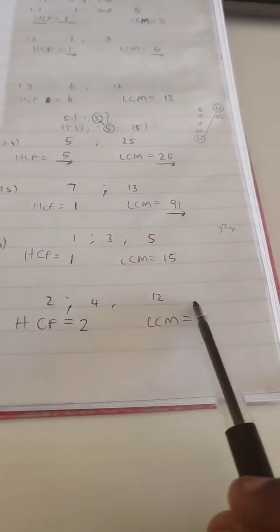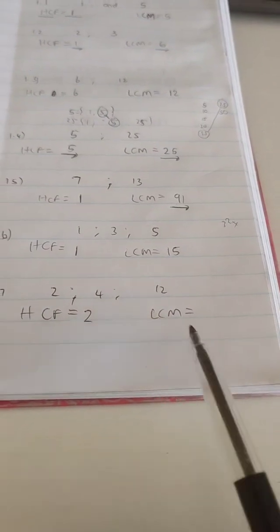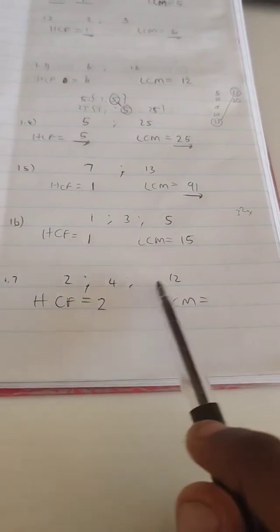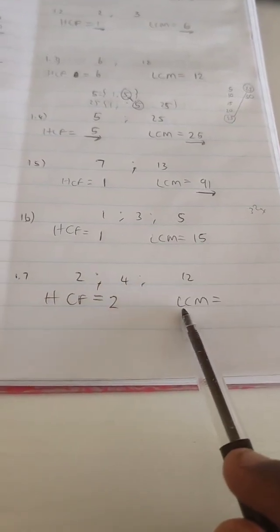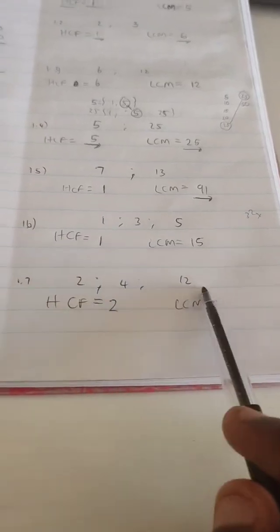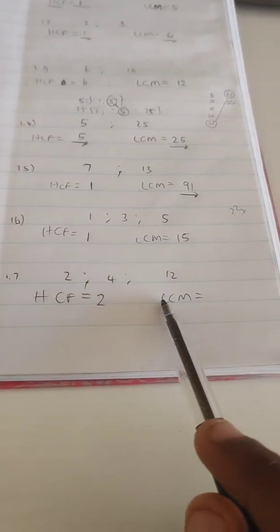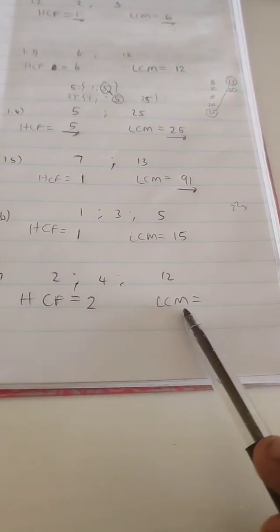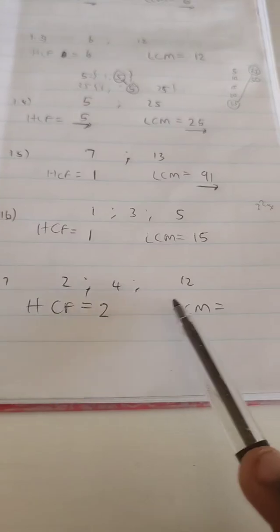Now let's move on to the lowest common multiple between 2, 4, and 12. Out of the multiples of 2, 4, and 12, which one is the common multiple, which is the lowest? So if you run your 2s, your 4s, your 12s, you generate your multiples of each number. Which is the lowest common number that you find between 2, 4, and 12? That's what we are asking here, okay?